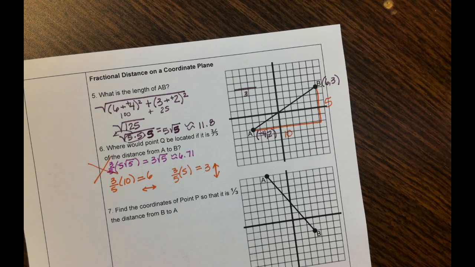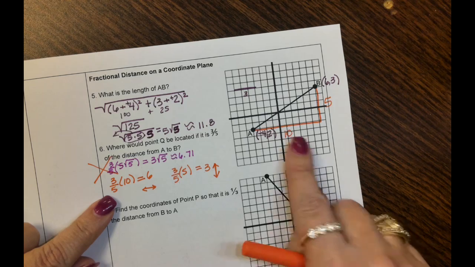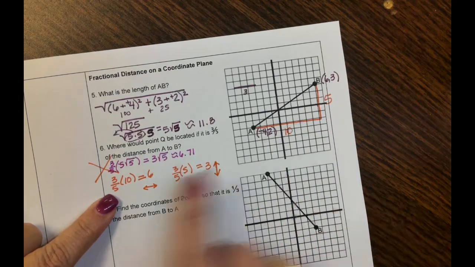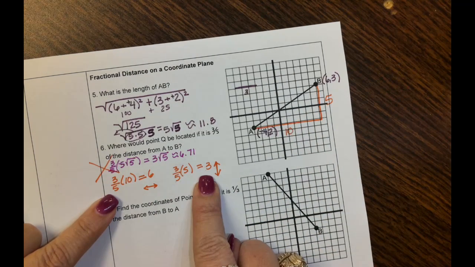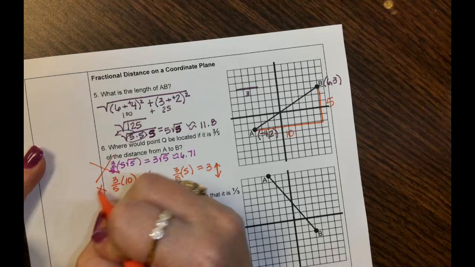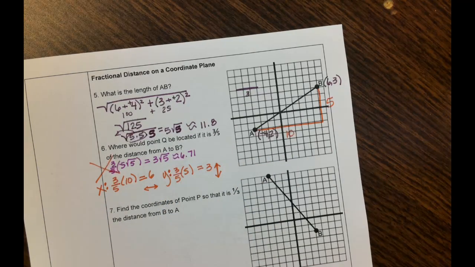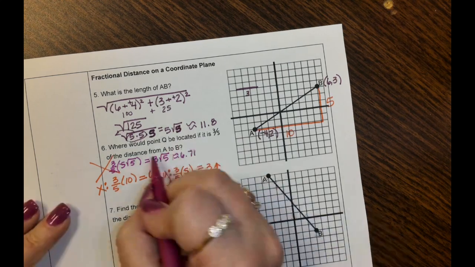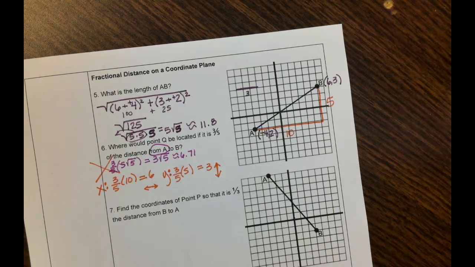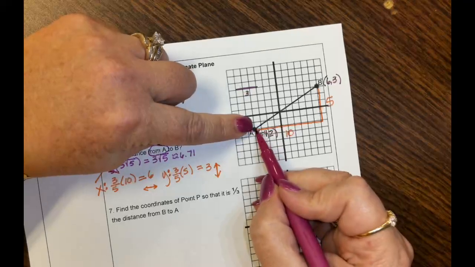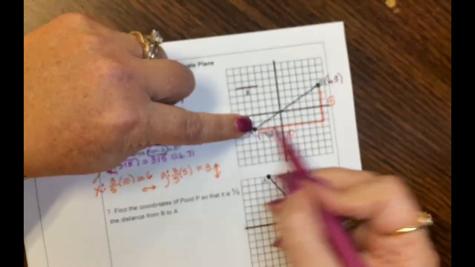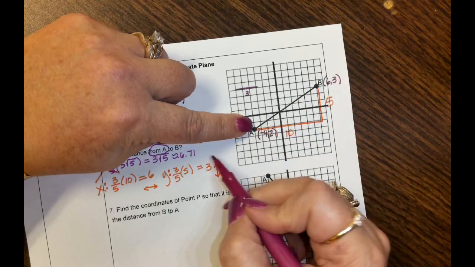So first, we want to find out what's my horizontal distance and what's my vertical distance. This is horizontal, this is vertical. Okay, this is in the X direction, this is in the Y direction. All right, so I want to go from A. So let's go over here to A. Well, I have to go to the right in order to get to B, not to the left.